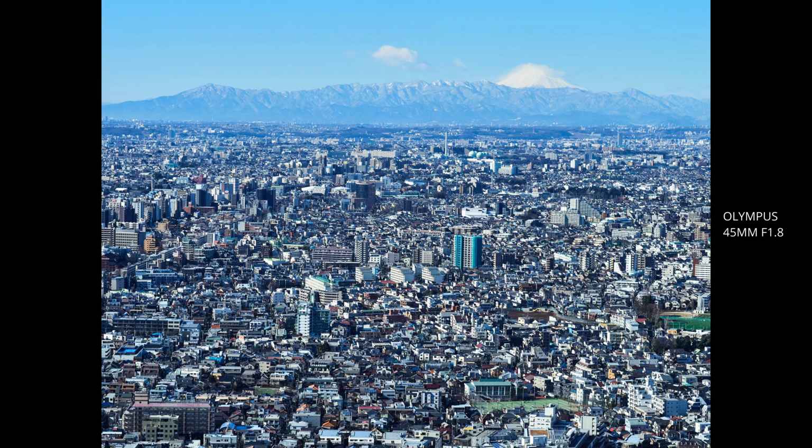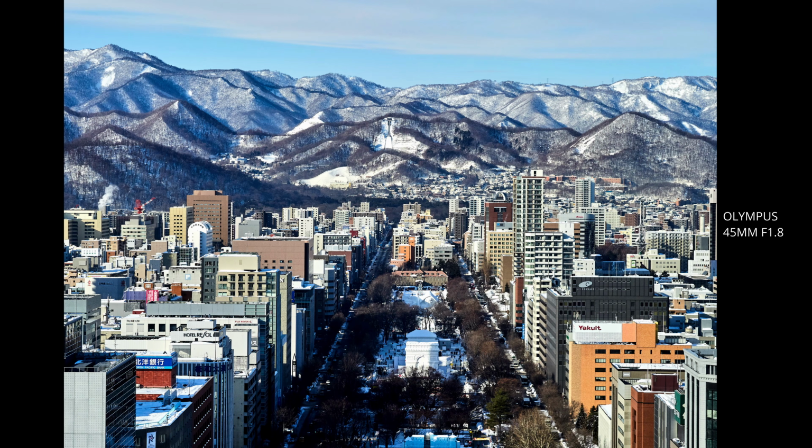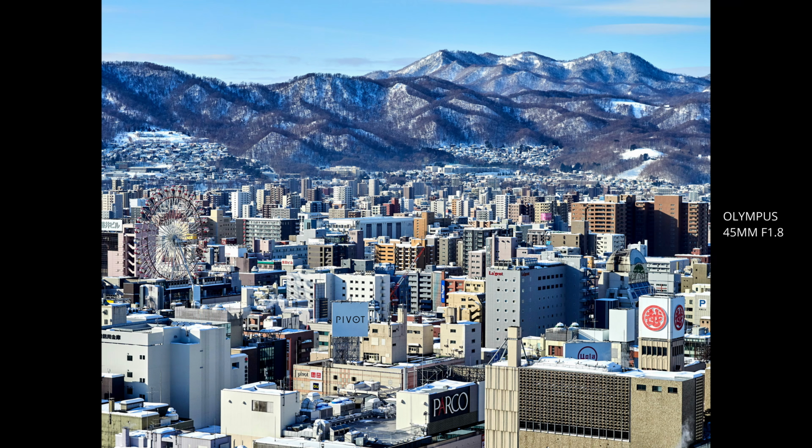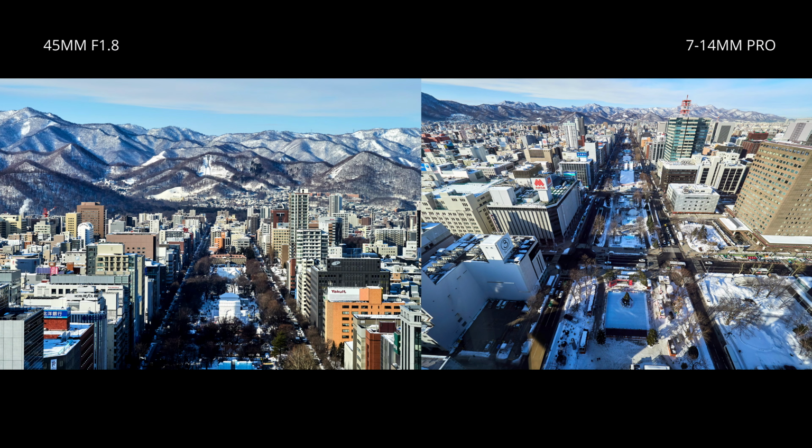A very good example was during my trip to Japan, both in Hokkaido and in Tokyo. I had a high vantage point, and I used the long lens to zoom into certain parts of the mountain. It just looks so much more dramatic than if I were to use an ultra-wide angle lens, and those mountains and the buildings appear too far away and too small in my composition.